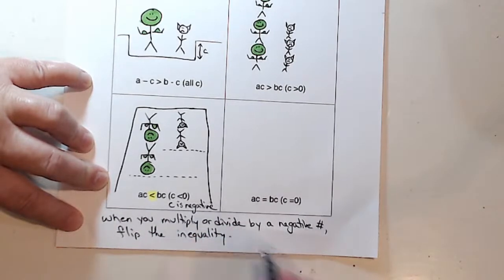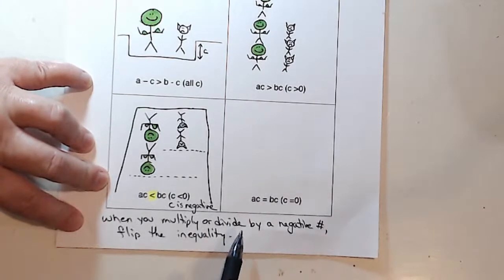And of course, now that I've written it in pen, it dawns on me to say when you multiply or divide both sides, right? You've got to do the same thing on both sides. You've got to balance it.